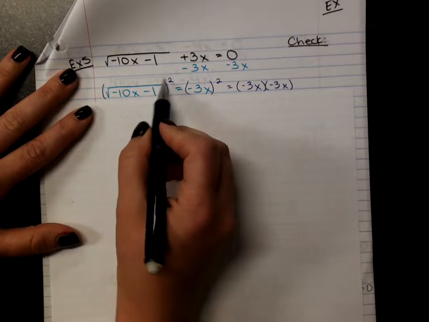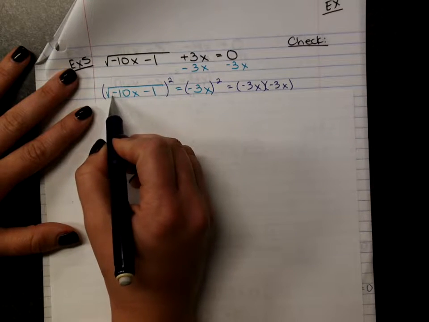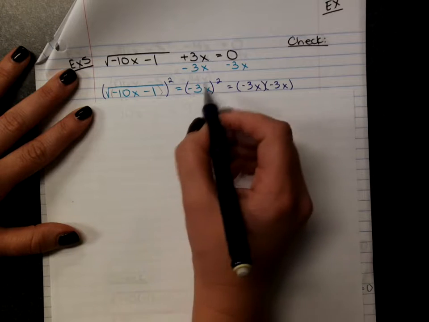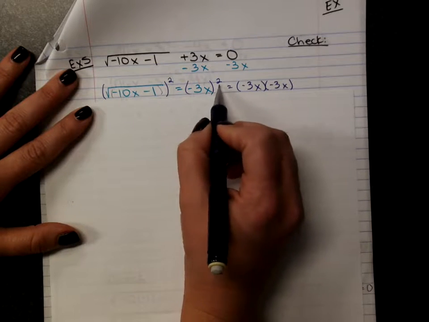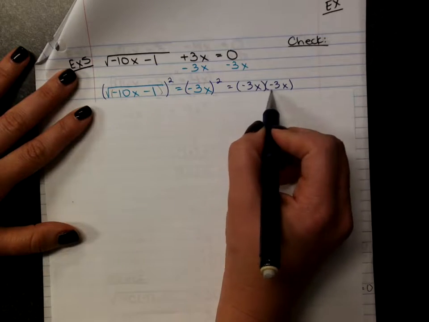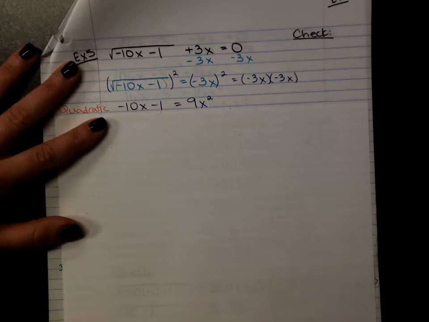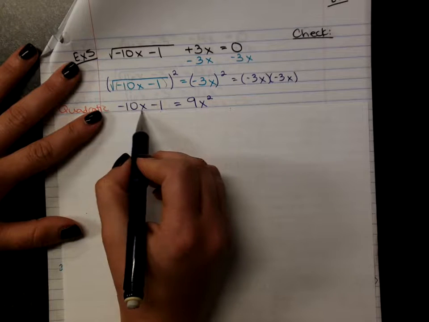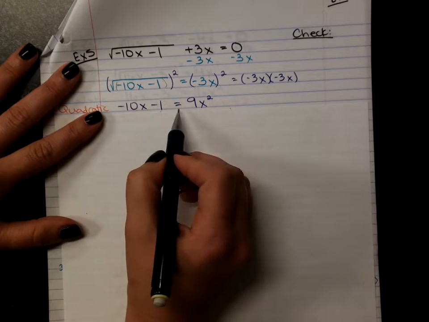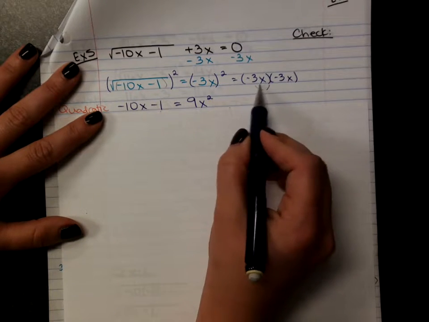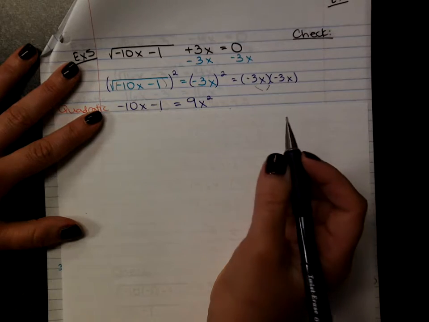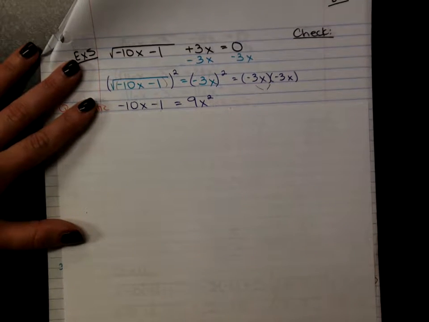When you square a radical, it cancels out and you're just left with what's underneath it. Over here, negative 3x squared is negative 3x times negative 3x, which is 9x squared. So you should have negative 10x minus 1, what's under the radical, equals positive 9x squared.